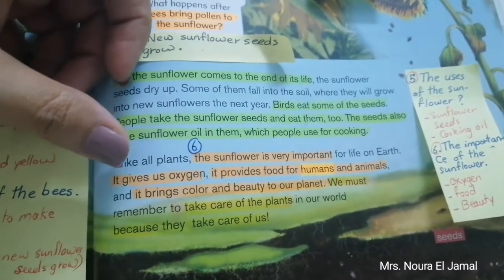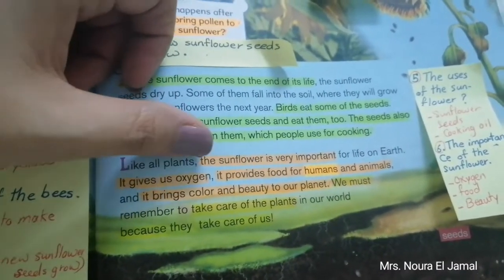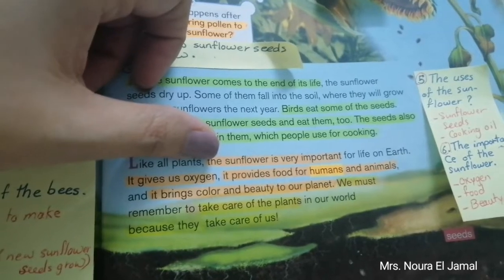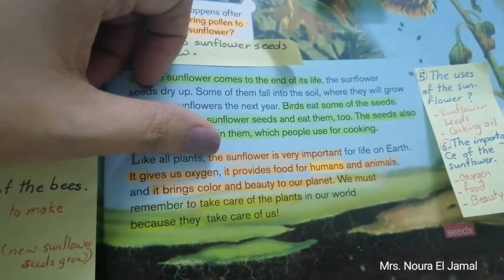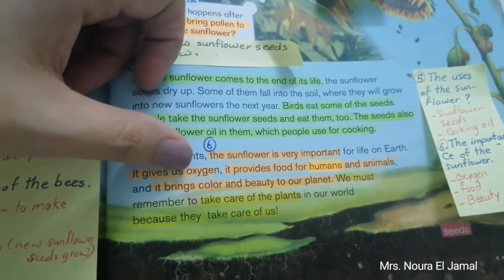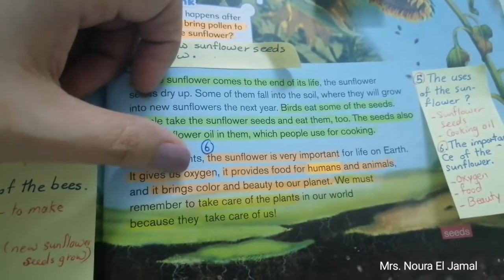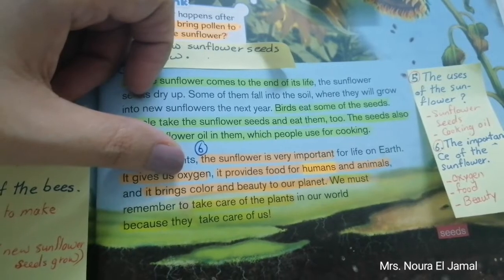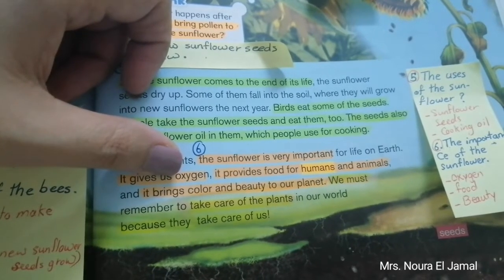So the sunflower gives us what? Oxygen. Provides food for humans and animals. And it brings color and beauty to our planet. So it brings color and beauty to our planet, the earth.